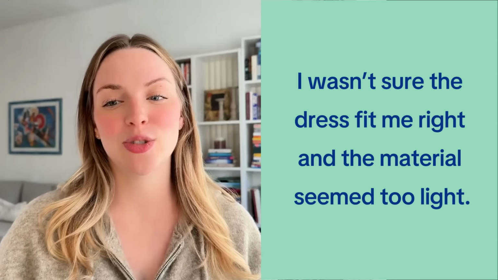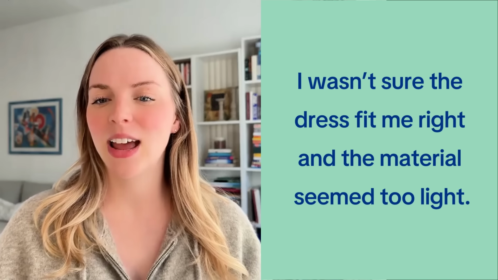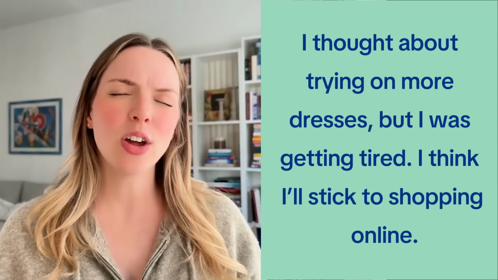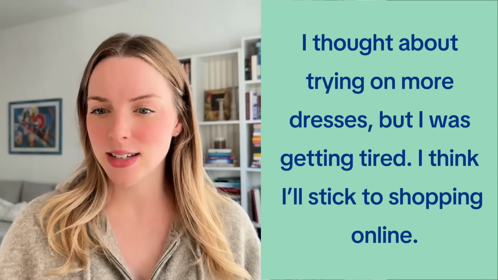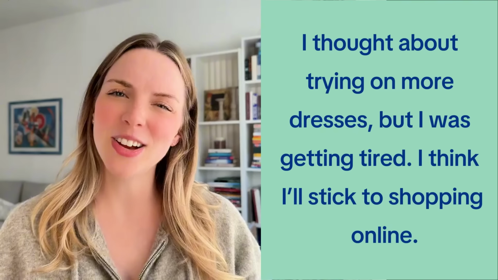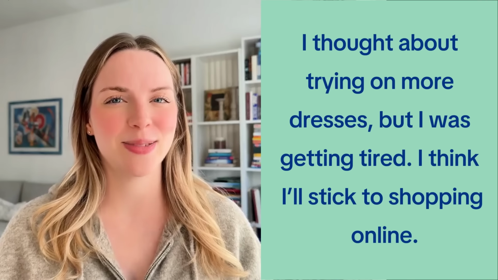I wasn't sure the dress fit me right, and the material seemed too light. I thought about trying on more dresses, but I was getting tired. I think I'll stick to shopping online.